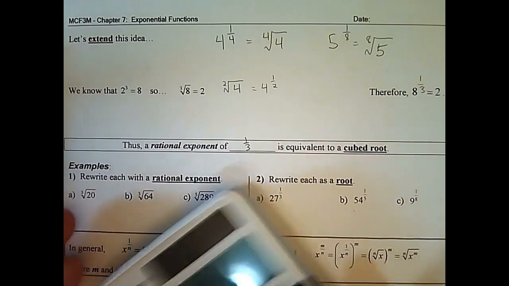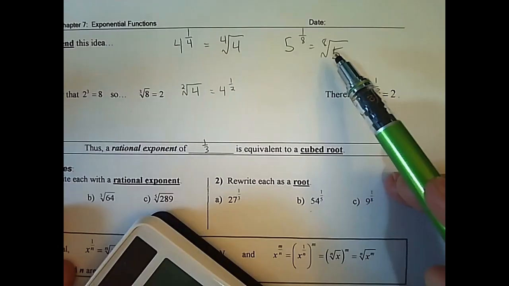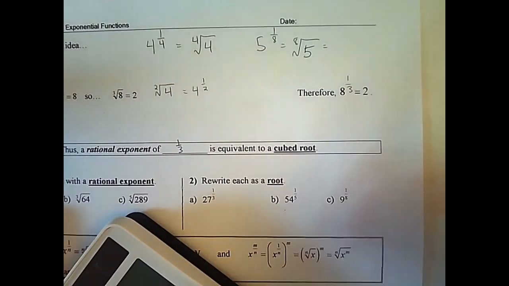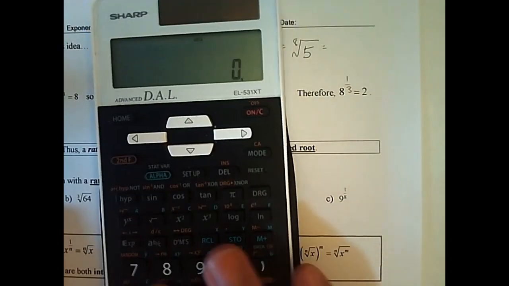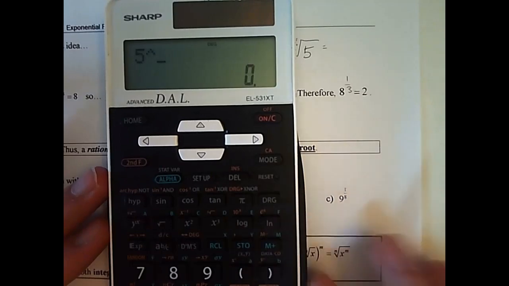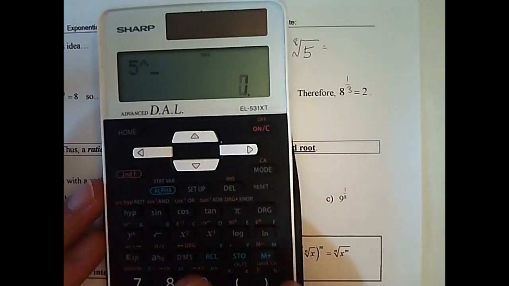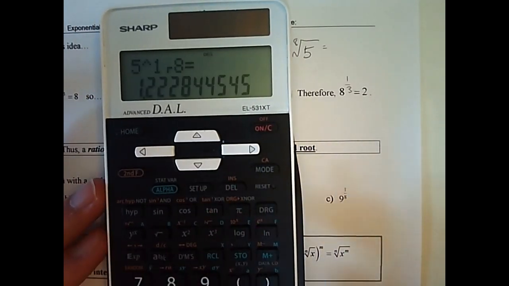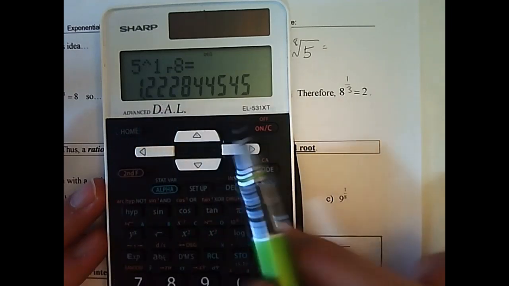So now in our calculator, let's say I wanted to find the eighth root of 5. What could I do? I could do 5 to the power of, and my power button is here, 1 over 8. And I would get 1.2228, and so on.